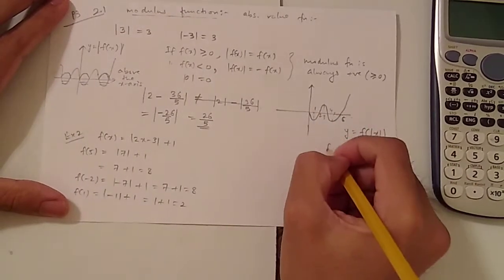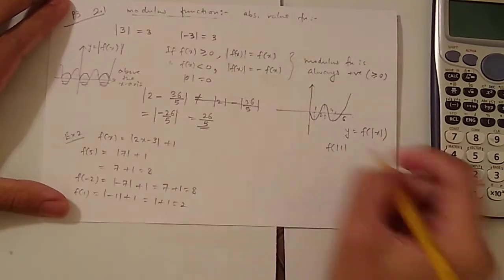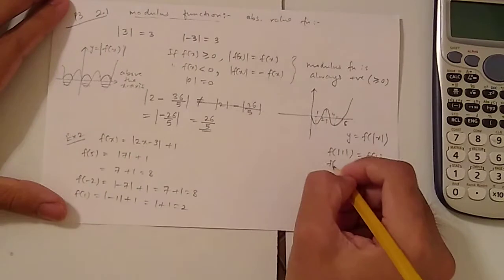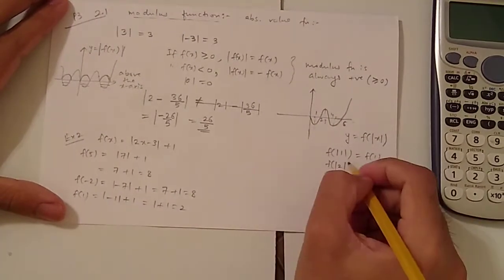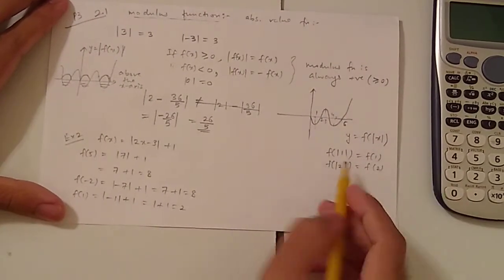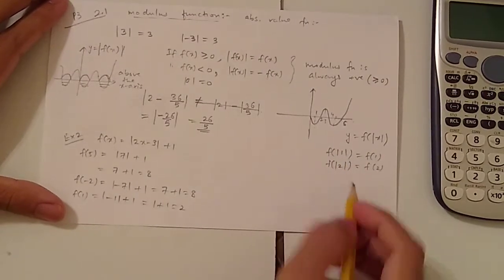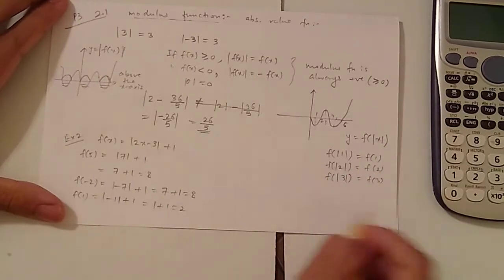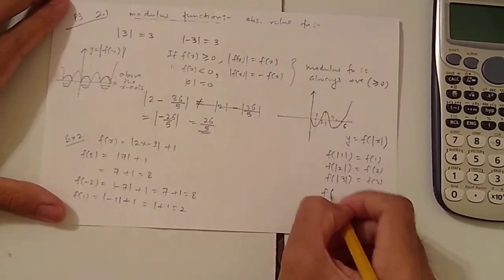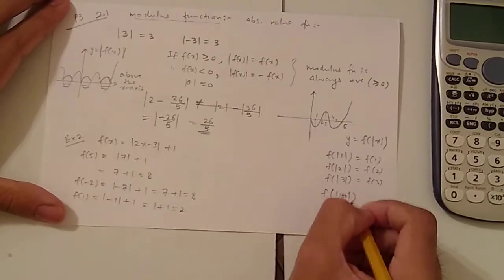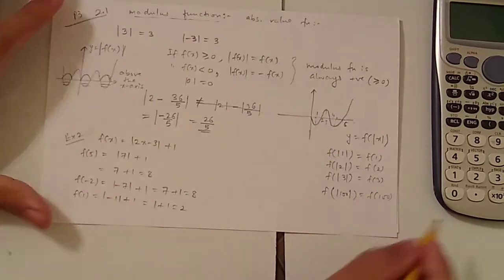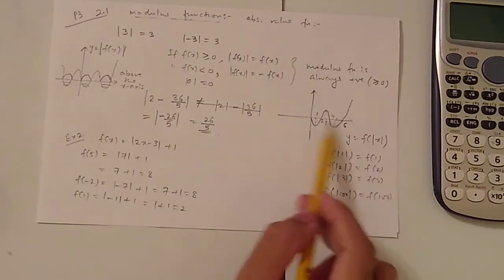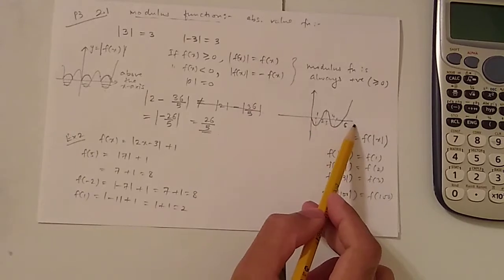So f of modulus of 1 is equal to f of 1. There is no change. F of modulus of 2 is equal to f of 2. Modulus of 1 is 1, modulus of 2 is 2. F of modulus of 3 is equal to f of 3. So if x is positive, let's say f of modulus of 100, this is equal to f of 100. None of these values are changing. The modulus symbol is changing nothing if x is positive, so the right hand side of the graph remains the same.